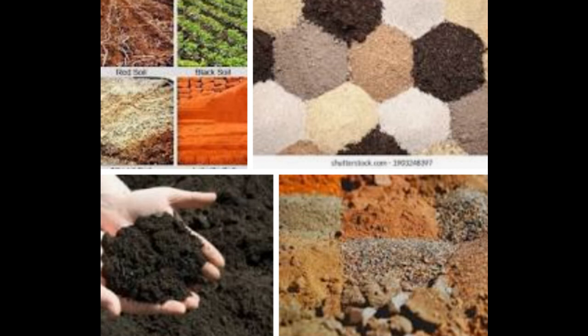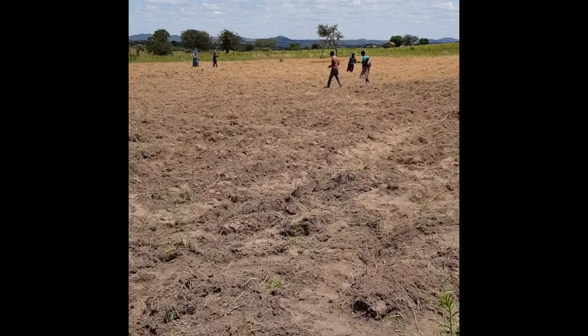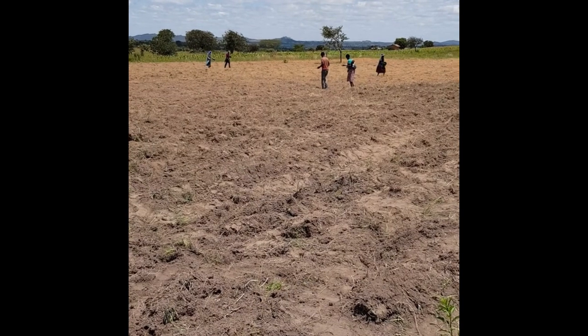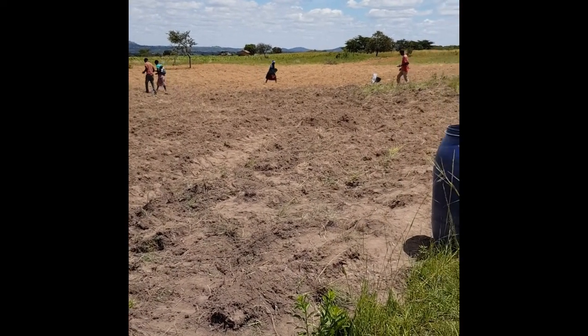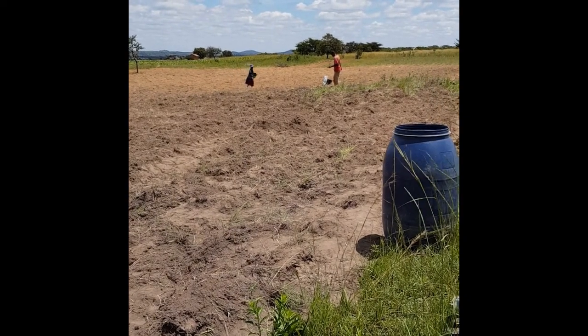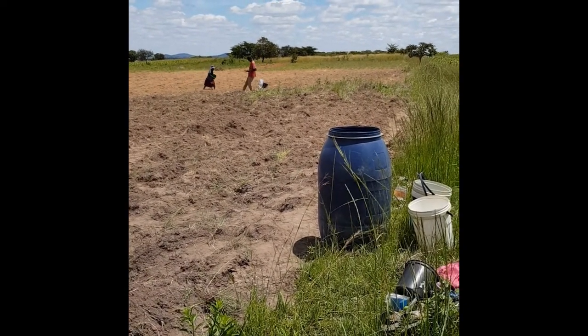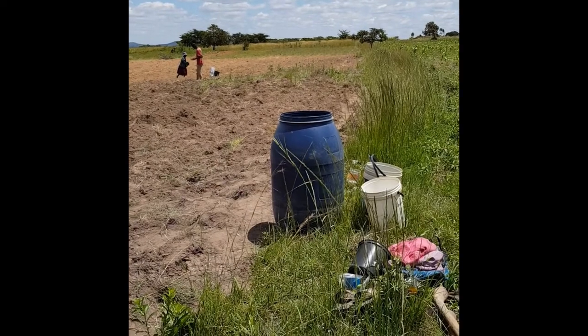And as with any other crop, castor beans will do well in fertile, well aerated soils, with a pH of between 6 and 7.3, and also an annual rainfall between 600 to 700 millimeters.